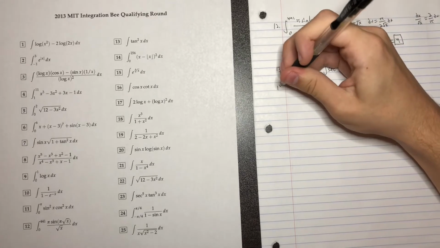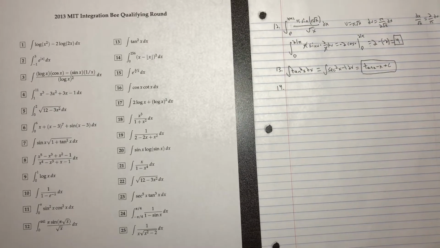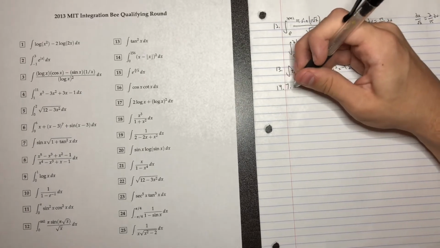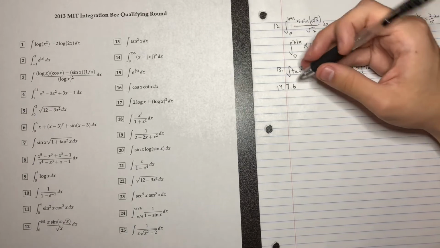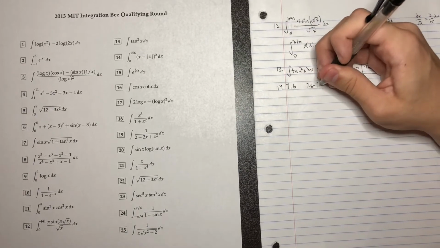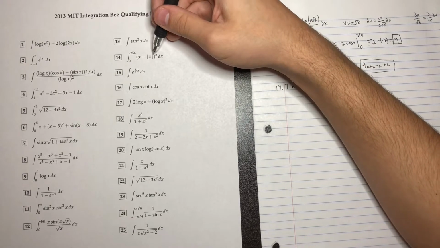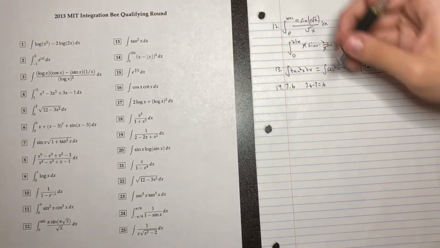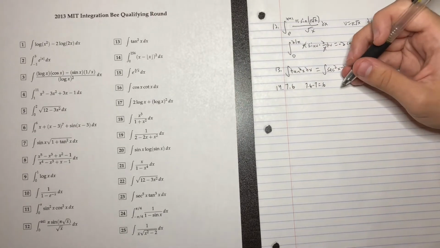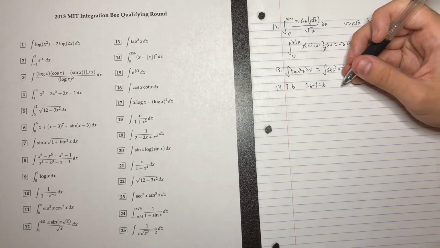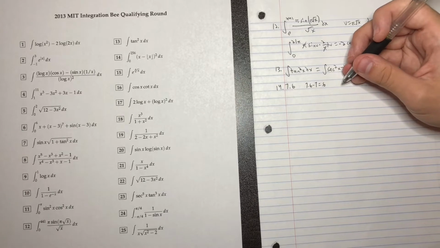Moving on to question 14, we have the integral from 0 to 256 of (x minus the floor of x) squared. Now, let's think about x minus the floor of x conceptually. If we were to have, let's just say 7.6, then x minus the floor of x would be 7.6 minus 7, which equals 0.6. So x minus the floor of x is just the fractional part of x. And the fractional part of x repeats every whole unit. So, for example, the fractional parts for x on the interval of 0 to 1 would be the same as the fractional part from 7 to 8.